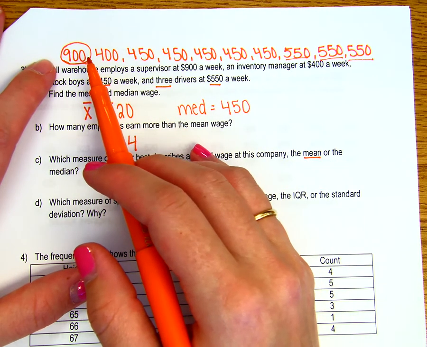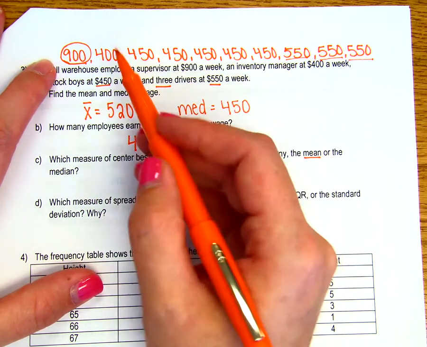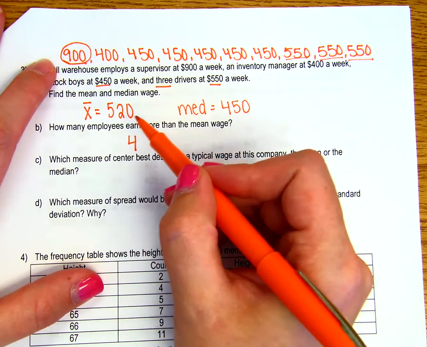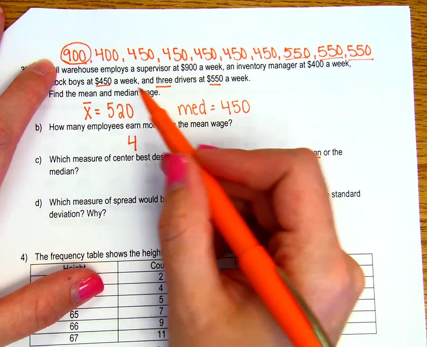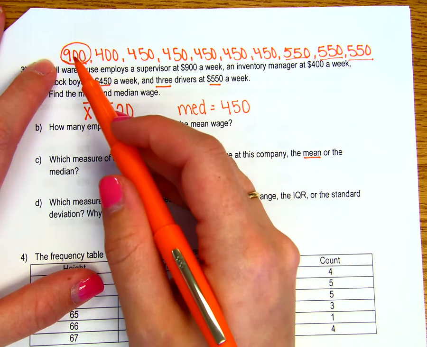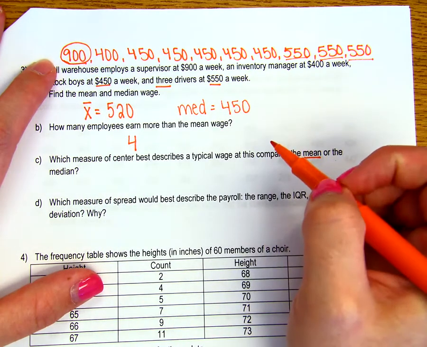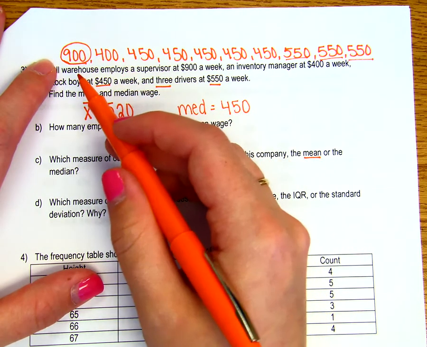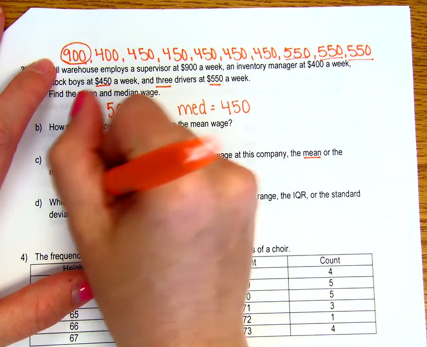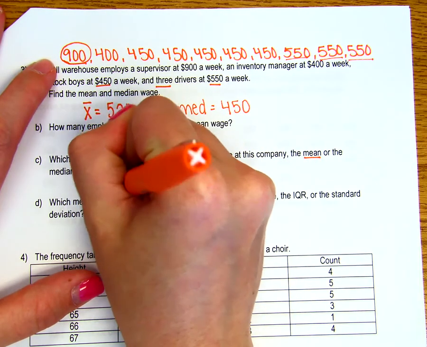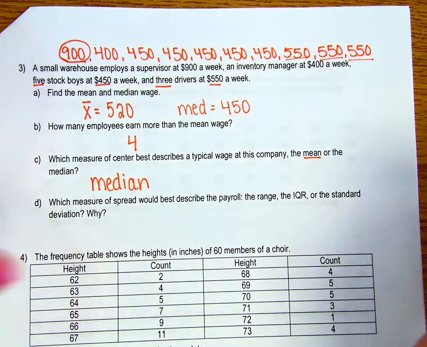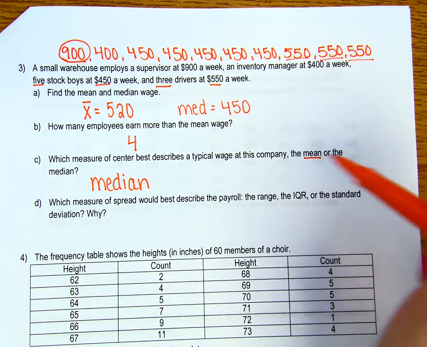And then we have one person that gets $900. So this one person is skewing our mean and making it higher than it should be because it's a higher number. If that is an outlier like this, then the correct answer here would be median. So our answer, what measure center best describes?